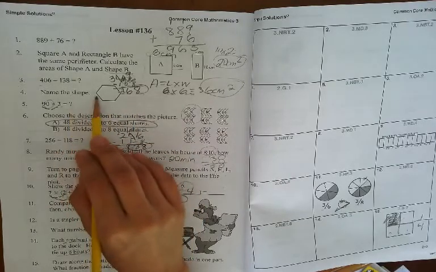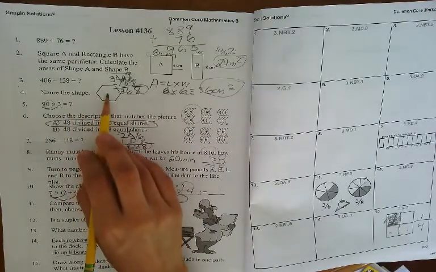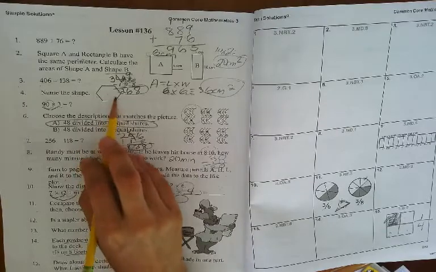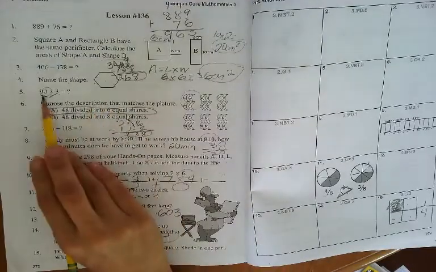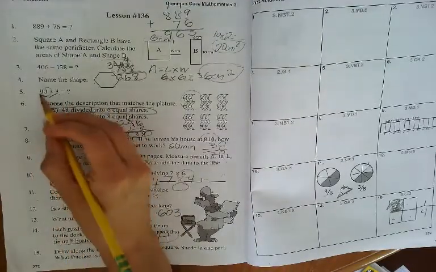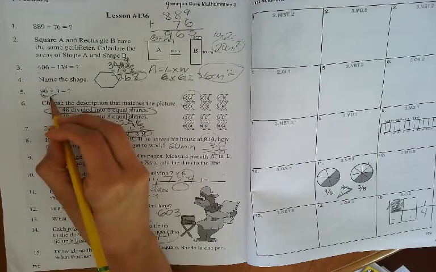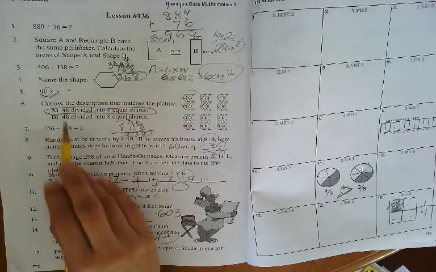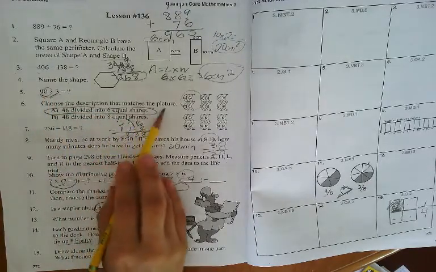4, name the shape. If I don't know the name of the shape, I could look in my help pages. 5, 90 times 3. I take 9 times 3, and when I get that answer, I add a 0 to it. 6, choose a description that matches the picture.